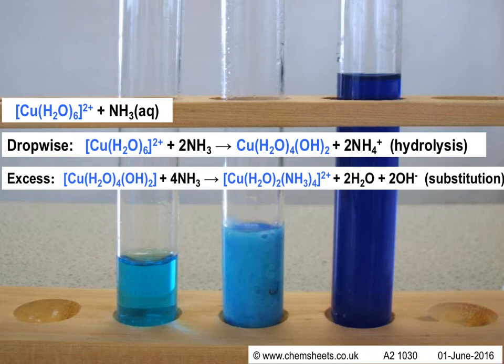So initially, when we add ammonia, and we would do that dropwise to the copper 2+ hexa-aqua metal ion, we will encourage the hydrolysis. We will shift the equilibrium to the right. We will end up with our blue precipitate. But then, if we add excess ammonia, this is the one complex ion in which we now get ligand substitution.